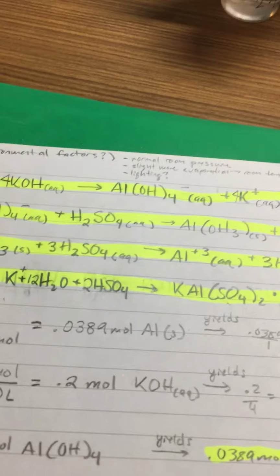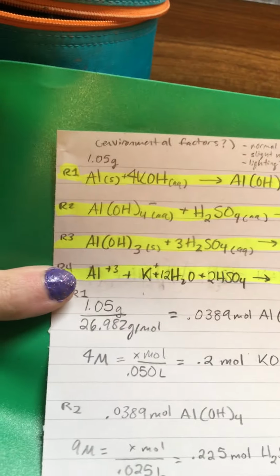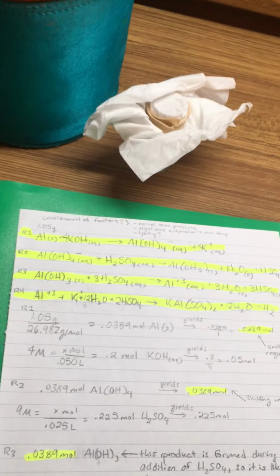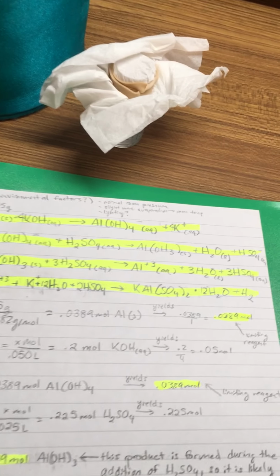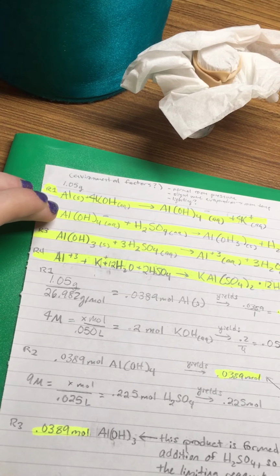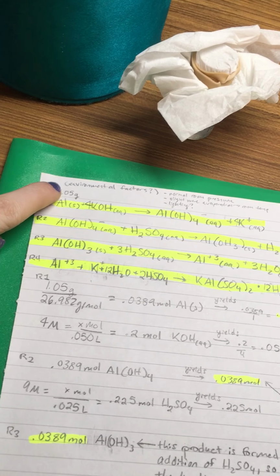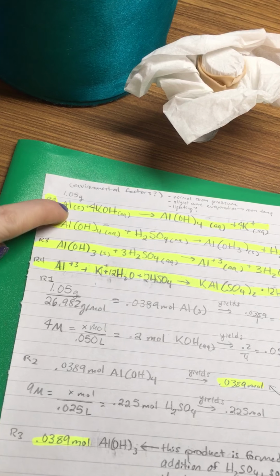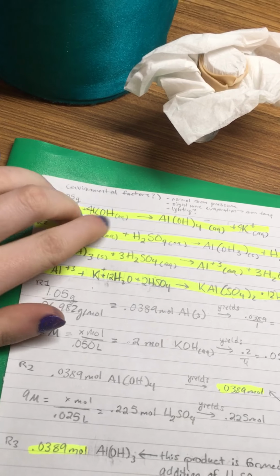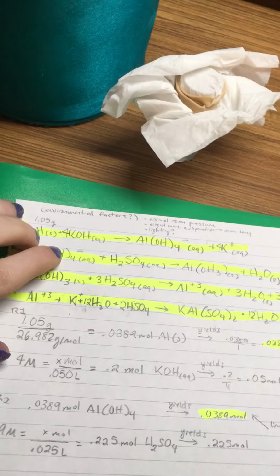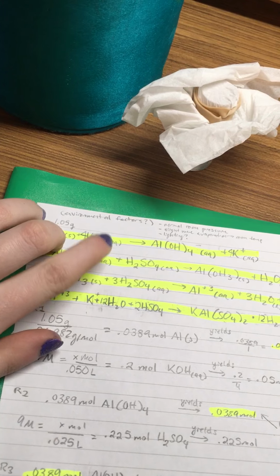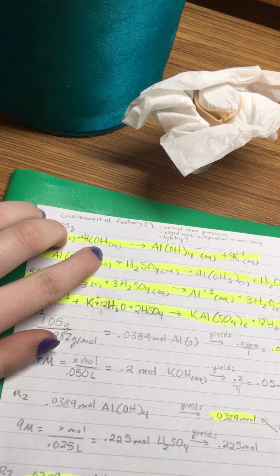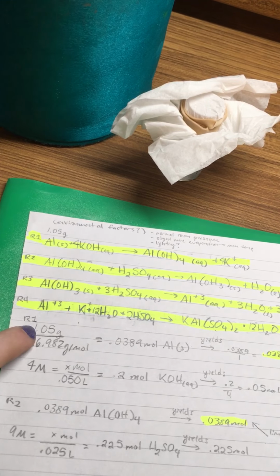So moving on to the percent yield. We have our 4 equations at the top here that we went through in the experiment. We started with 1.05 grams of the aluminum solid. We combined that with the potassium hydroxide acid solution, and then I took the 1.05.